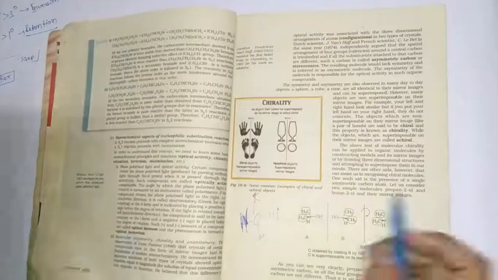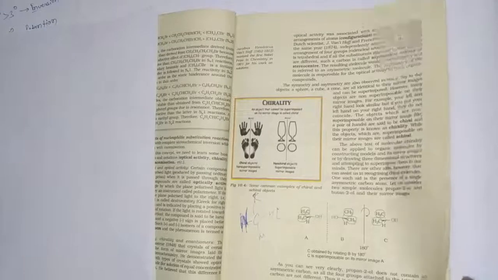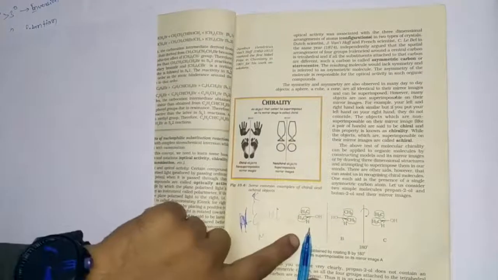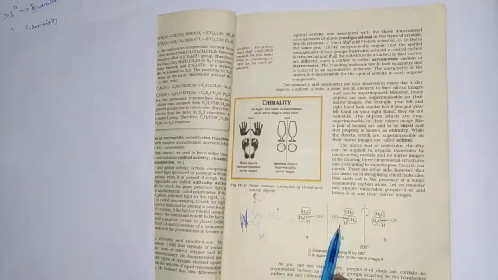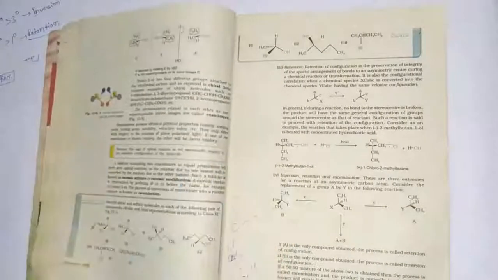Chiral means a carbon that has all different groups attached, meaning there is no symmetry with that carbon, so that is a chiral carbon. Another definition: if the mirror images are superimposable, then it is achiral, and non-superimposable mirror images are known as chiral. These are the easy sections.